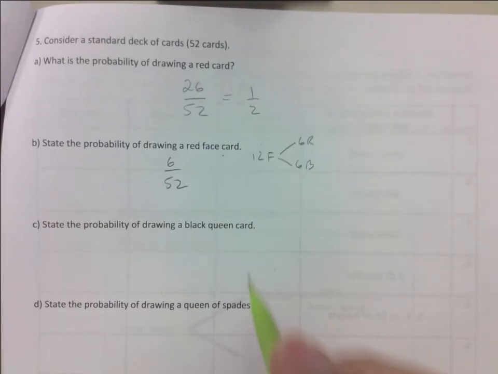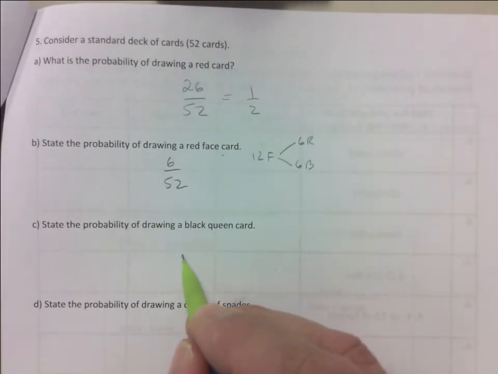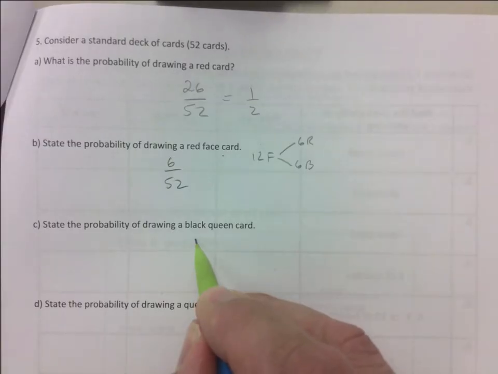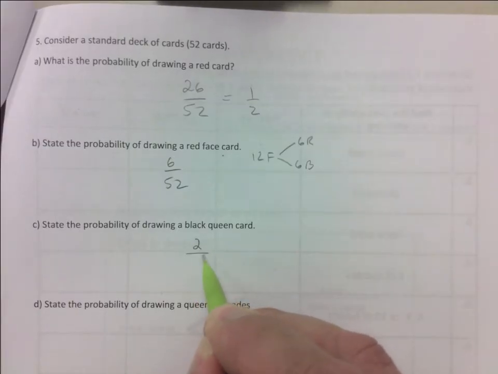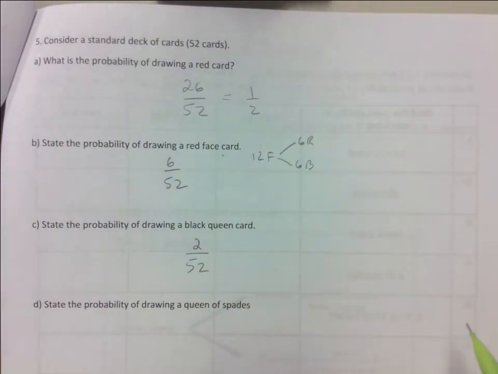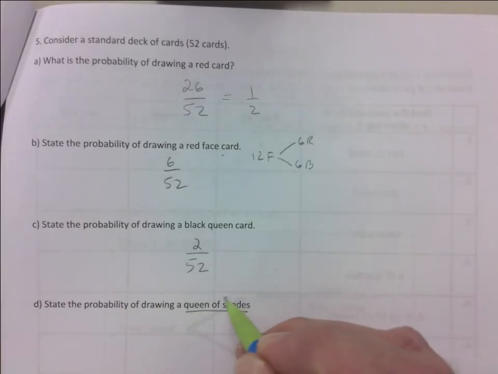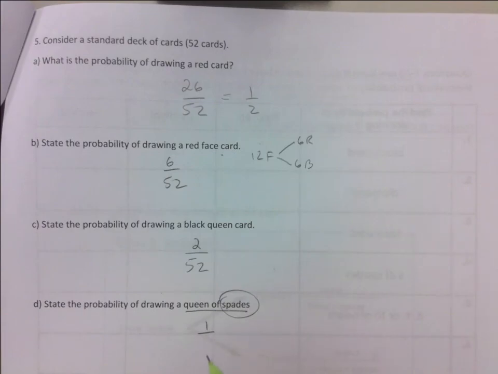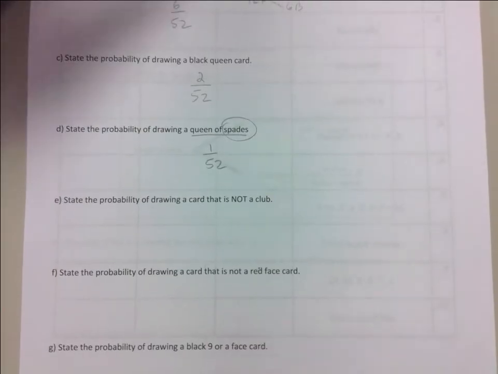Probability of drawing a black queen card. There are 4 queens, right? 2 of them are black, so that'd be 2 over 52. Probability of drawing a queen of spades. It's very specific to just this one suit here. There's just 1 over 52.